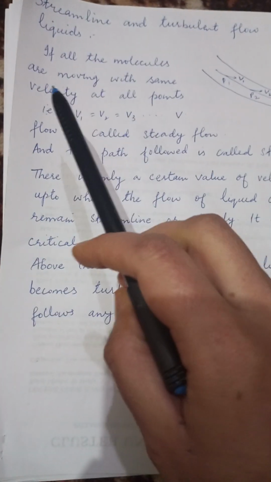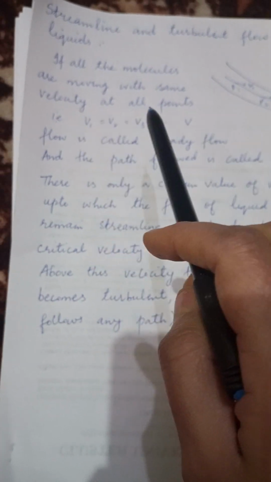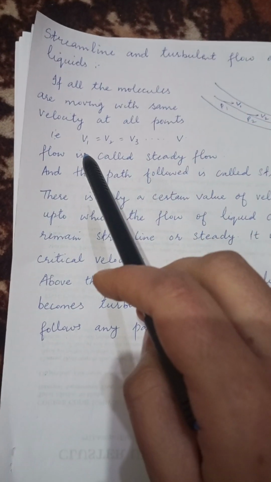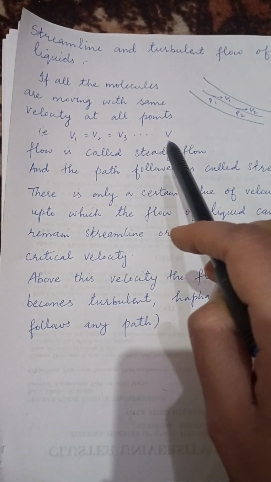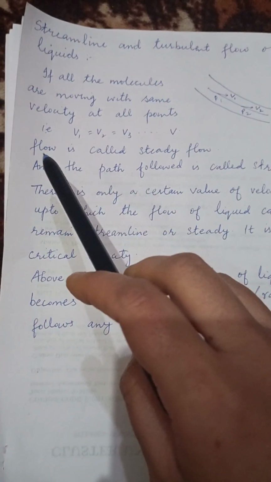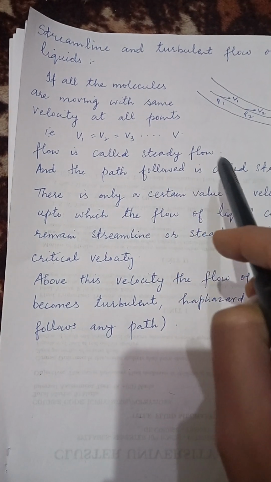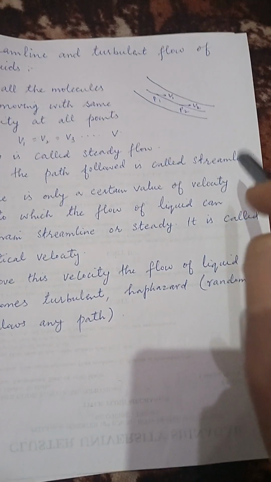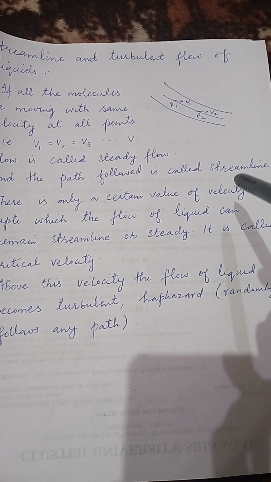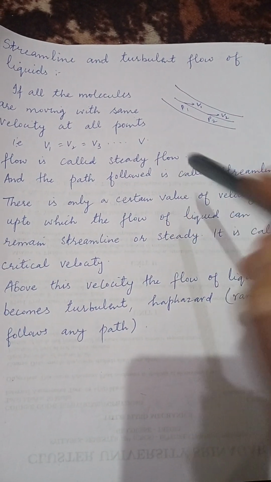Now, if all the molecules of the fluid are moving with the same velocity at different points, that is V1 is equal to V2 is equal to V3 is equal to some constant value V, then such a flow of a liquid will be called a steady flow. The path followed by the liquid will be called a streamline. It is also called a streamline or a steady flow of the liquid.